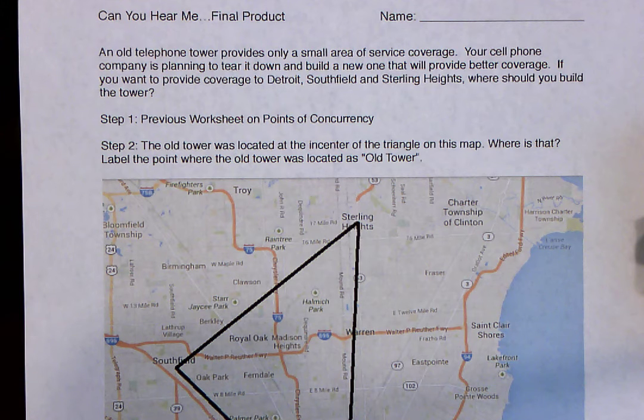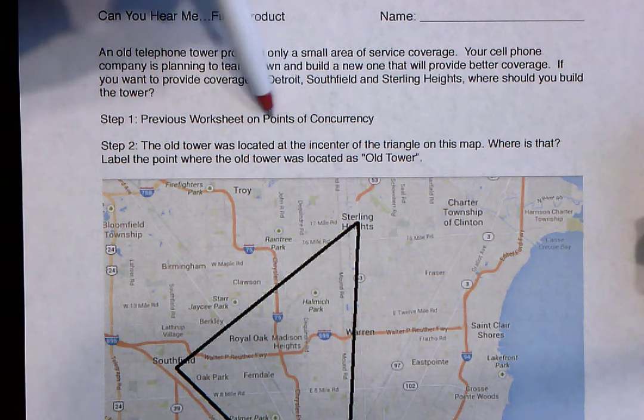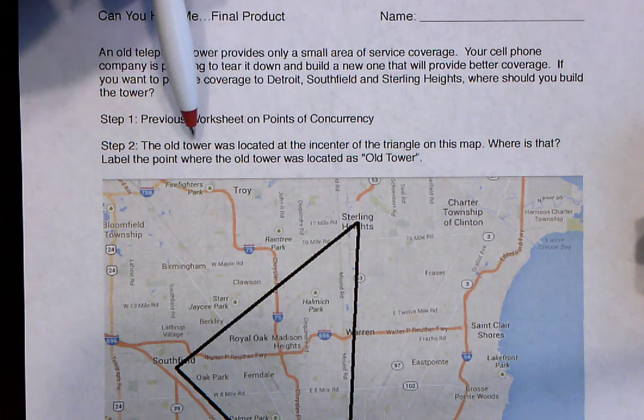Hi, geometry students. So we're doing the final product of the Can You Hear Me Now lab. Last week, you did the points of concurrency worksheet, so you're going to want to make sure you remember how to do that.